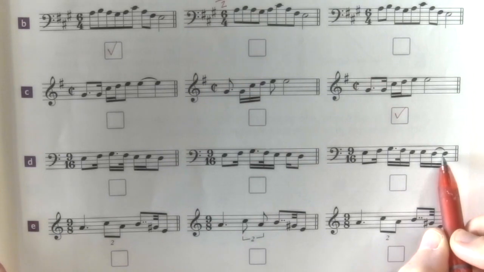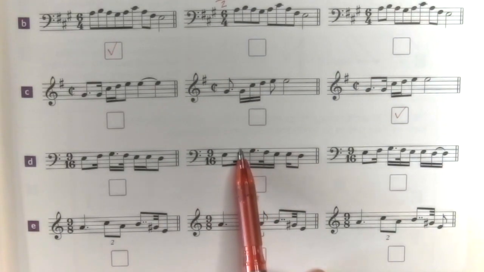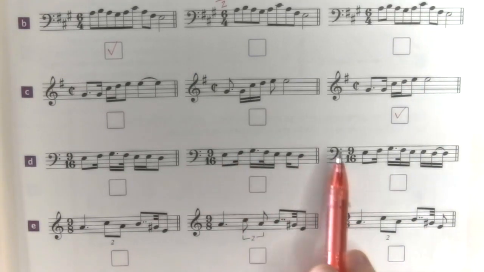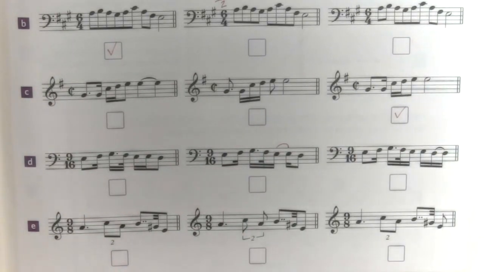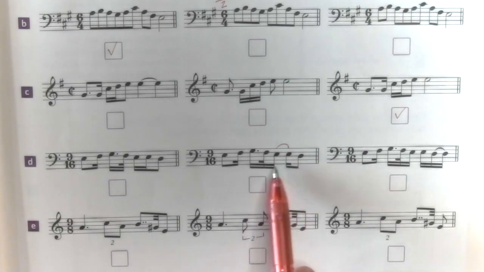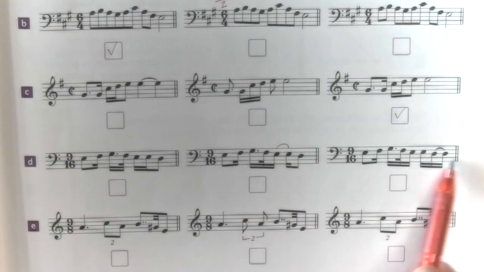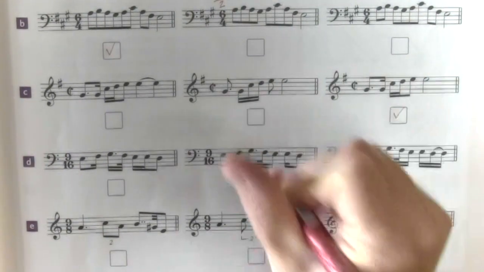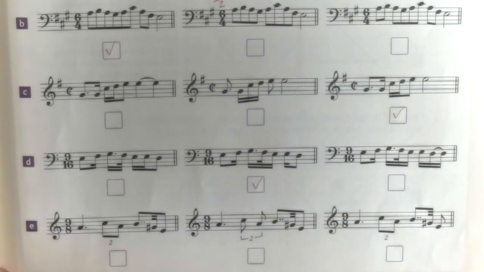This is very confusing. The tie occurs when we need to join two sounds across the counting or across the bars. So for example, this would be the case, okay? You can't have a quaver here. You can't. So in this case, there will be a tie, but within the same counting, you can merge the values. So this is the correct answer.